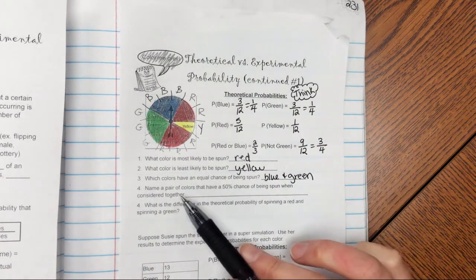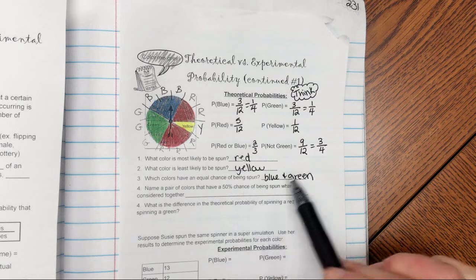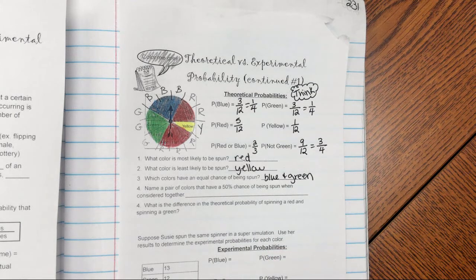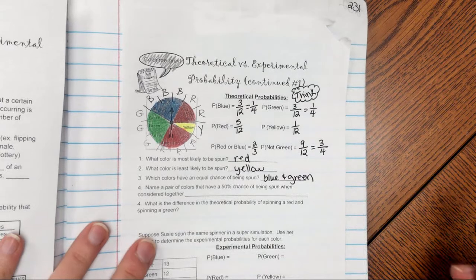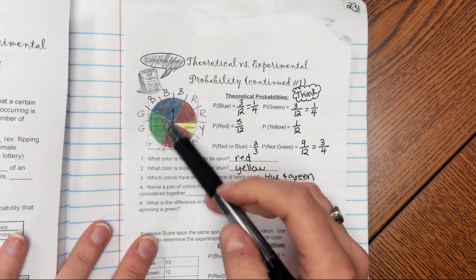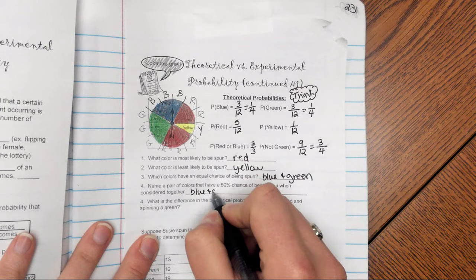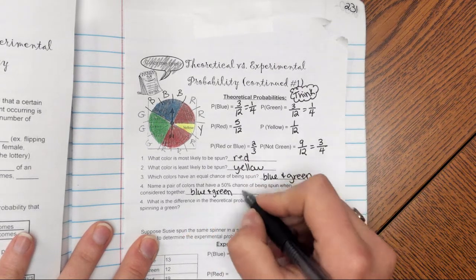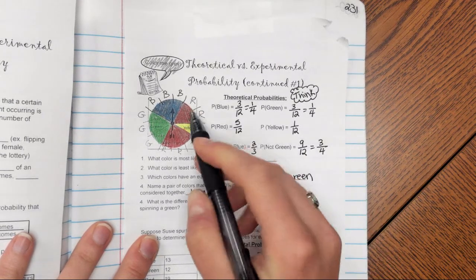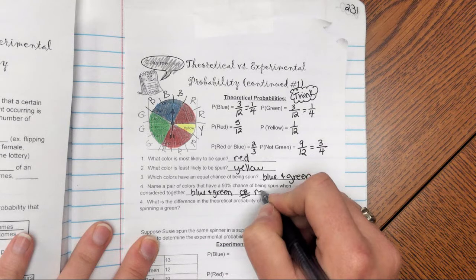Name a pair of colors that have a 50% chance of being spun when considered together. So I have to think about 2 colors that take up half the spinner when I consider them together. And there's 2 possible answers for this. Blue and green both take up 6 out of 12. Or so do red and yellow. They both take up half of the spinner.